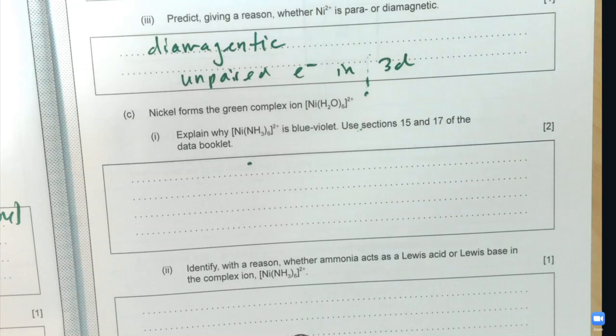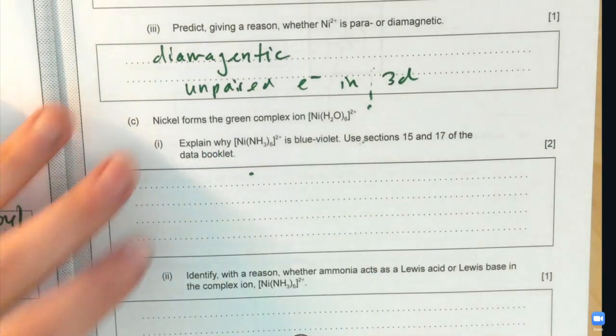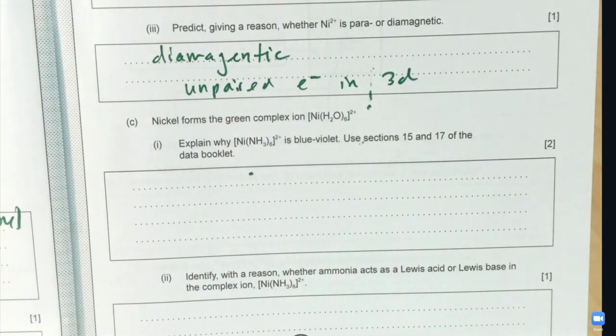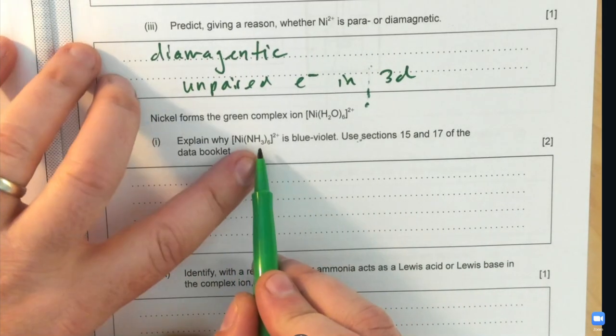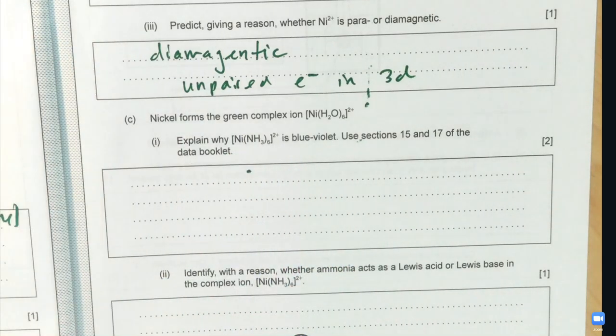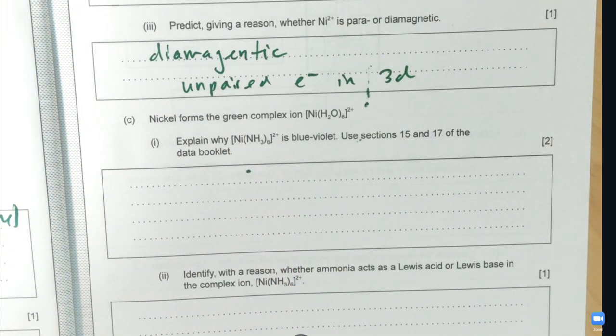All right, moving along. I'd like to work these out beforehand, but I guess doing it this way gives you my train of thought. Nickel forms a green complex. Looks like with 6 water ligands and a 2+ charge. Explain why with ammonia ligands it's blue-violet using sections 15 and 17.